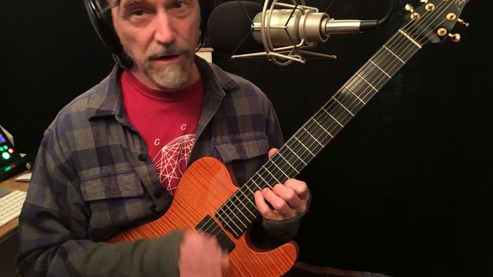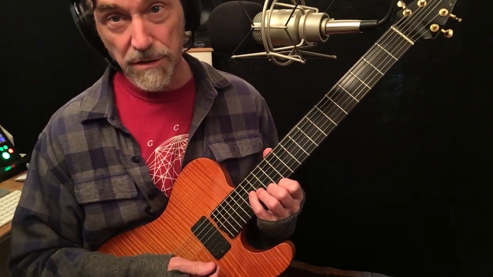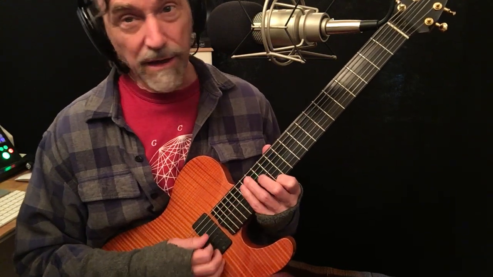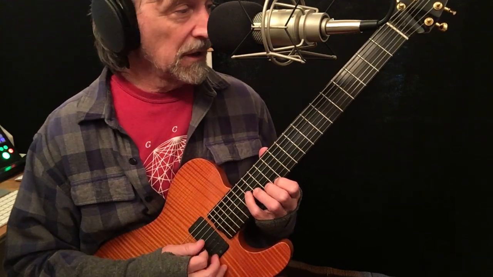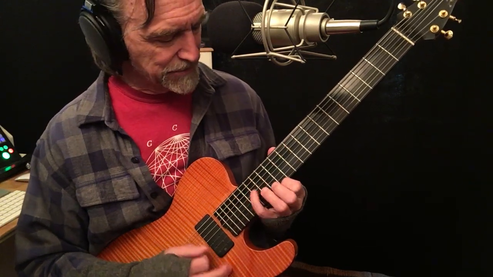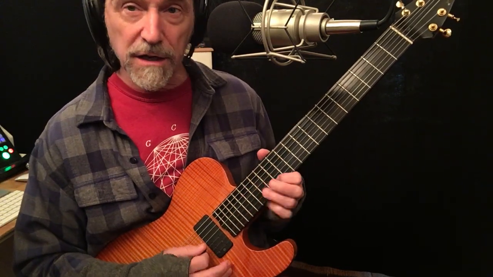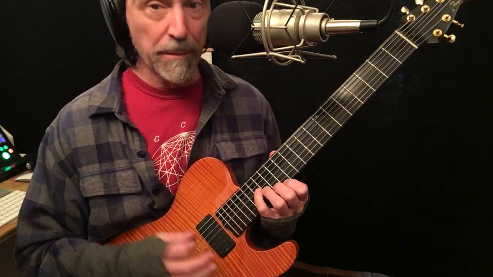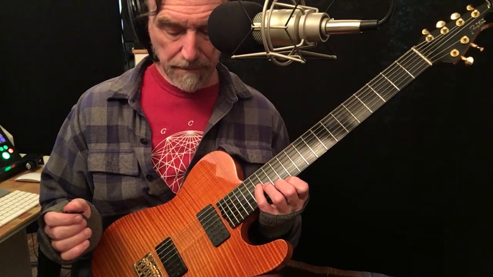I've had the advantage of playing for many, many years. I'm in my mid 60s. I started playing guitar when I was like 9 years old, and I've taught for decades. So I should be able to play a little bit by this time. So F minor pentatonic on the F minor, and then G flat major 7th arpeggio on the G flat. Here it comes.